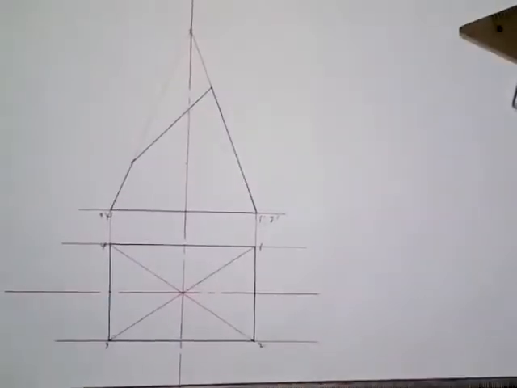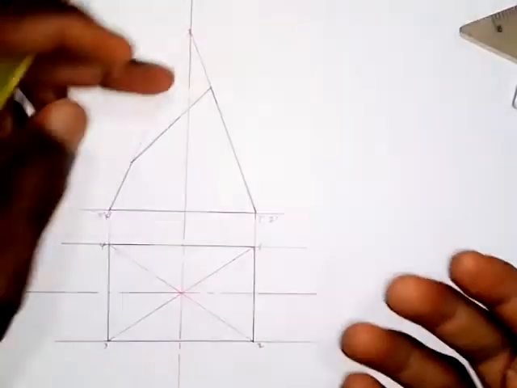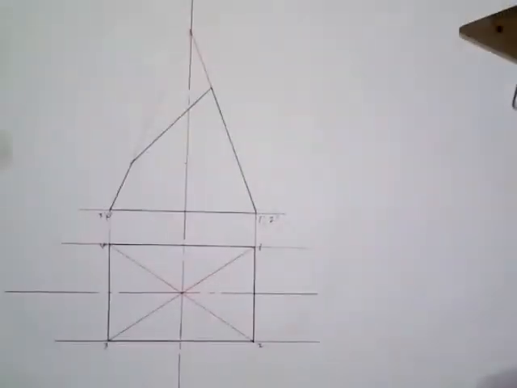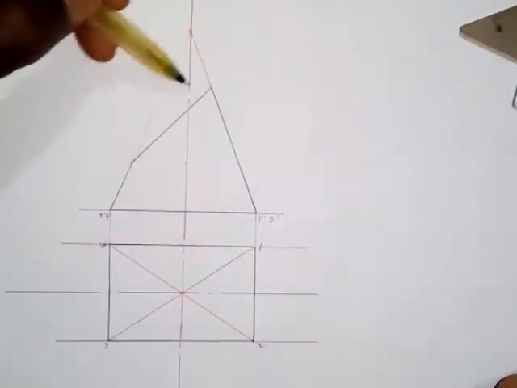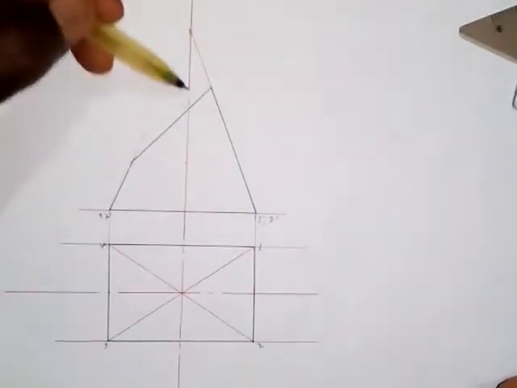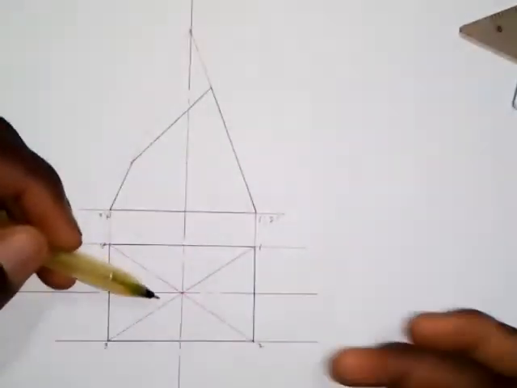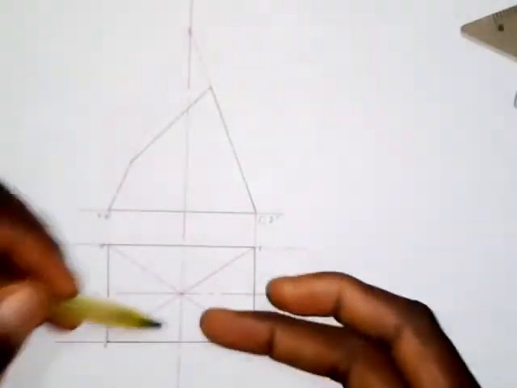All right, so I've completed this. And then the plan is incomplete because this part is cut off. As a result of that, this surface will look rough. So that roughness, that's what we're asked to show here in the plan.